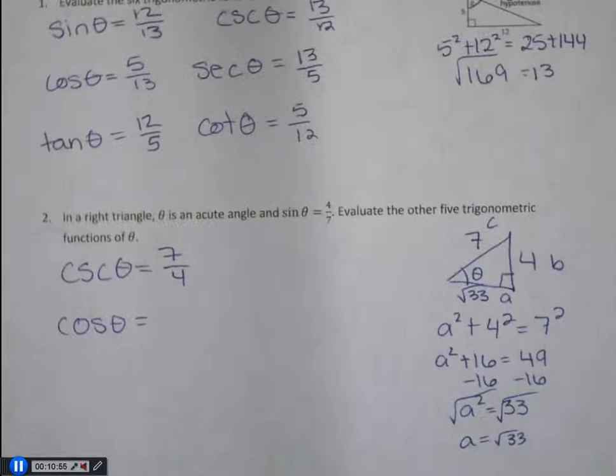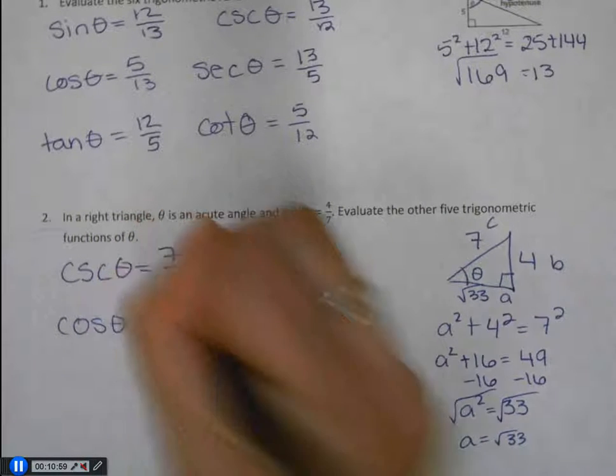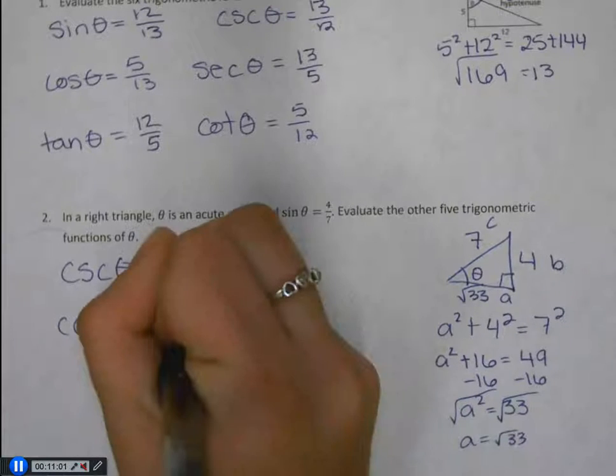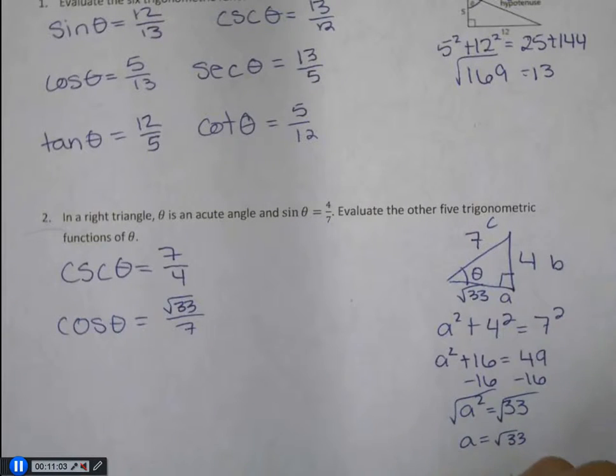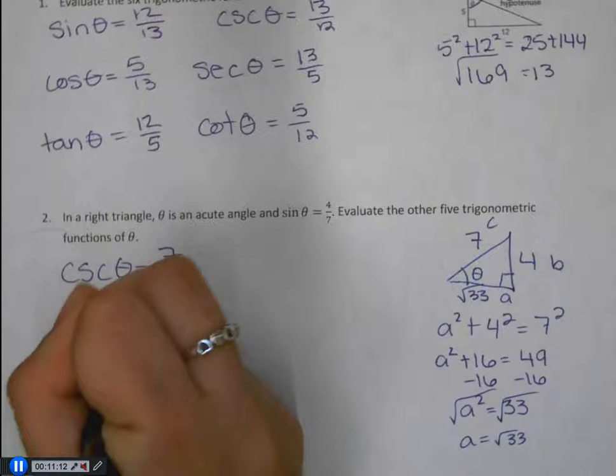Square root of 33 over 7. Okay? What do you want me to find next? Okay. So my tangent is going to be what?